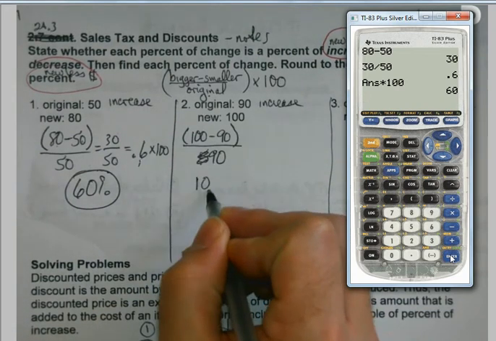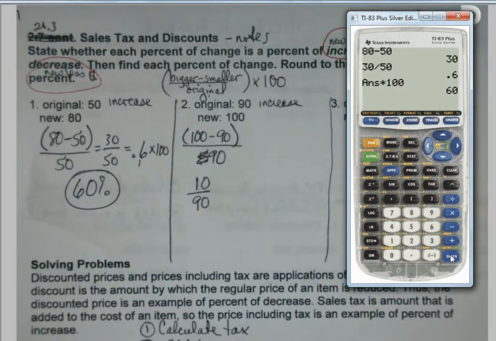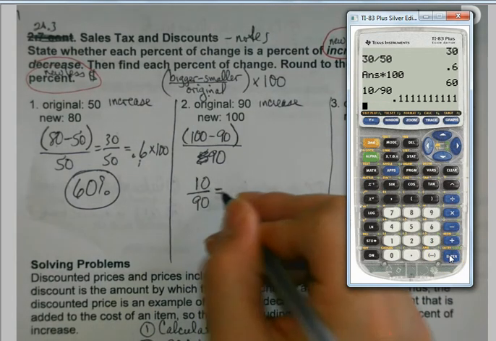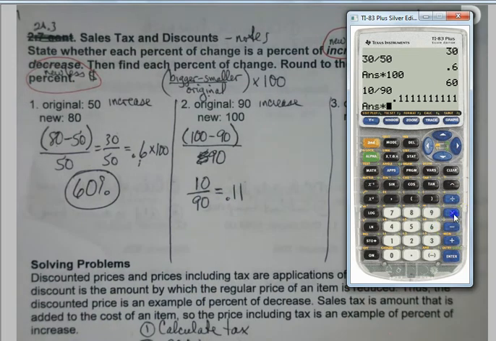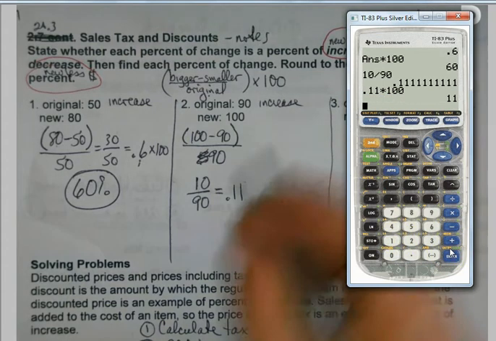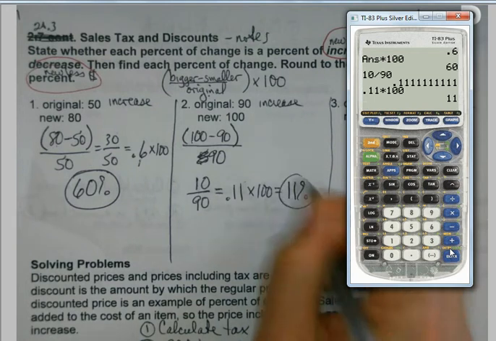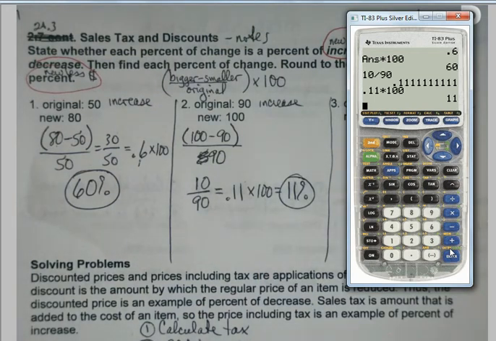So 100 minus 90 is 10. And then again, I'm going to do 10 divided by 90. Now, if you get something with a bunch of decimals like that, just go to a couple of places with it. That's okay. And then I'll actually just use that. So the 0.11 times 100 says it's about an 11% increase in value.